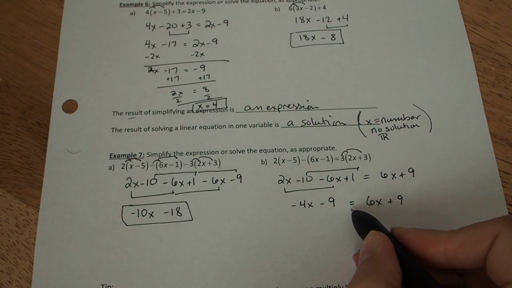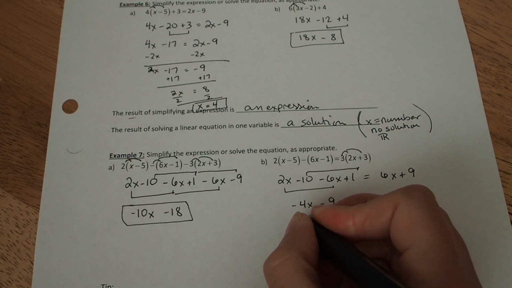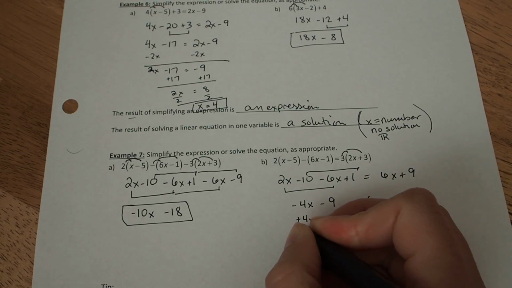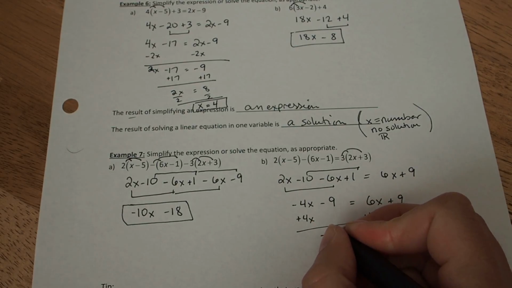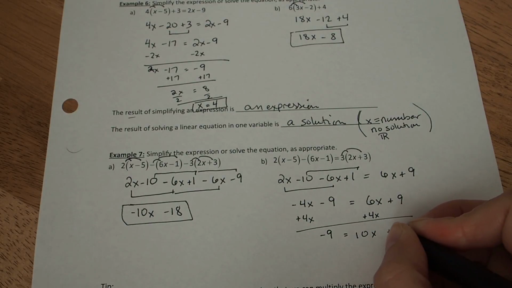Okay. Now that I have an equal sign here, we're going to move things to the opposite side. So I'm going to start by adding the 4x. I want to move the smaller value, so I'm going to add the 4x to both sides to get the x's on the same side. So I've got negative 9 equals 10x plus 9.